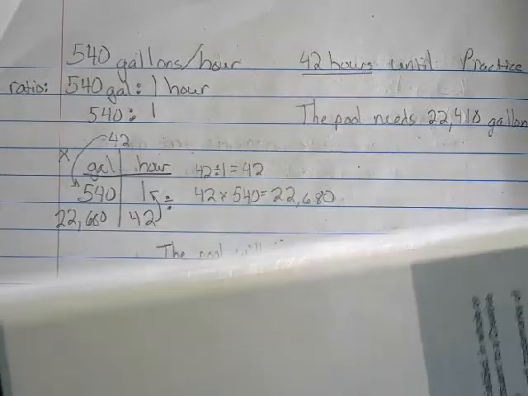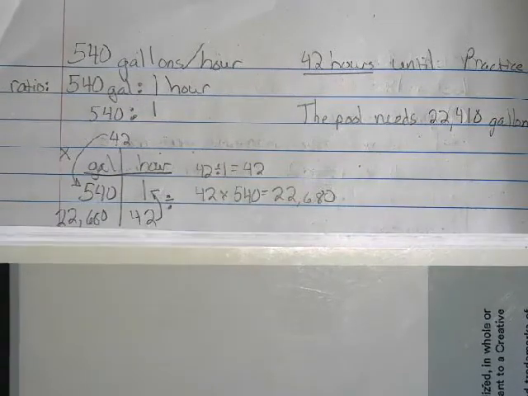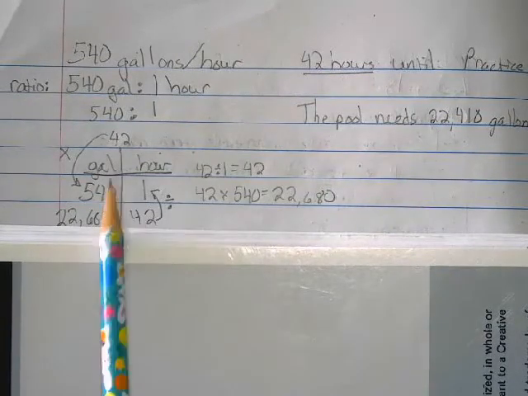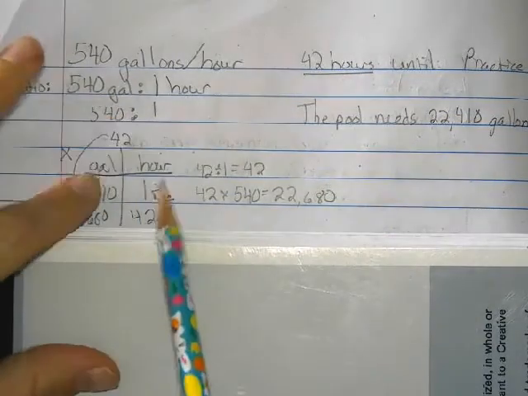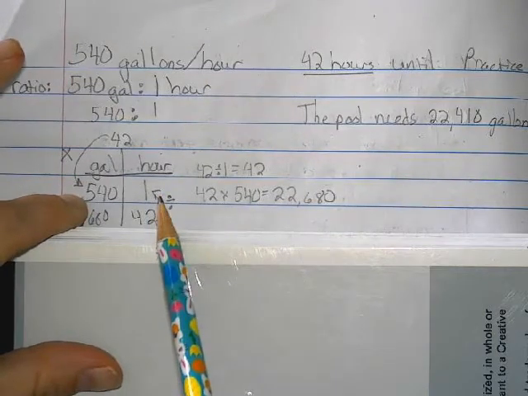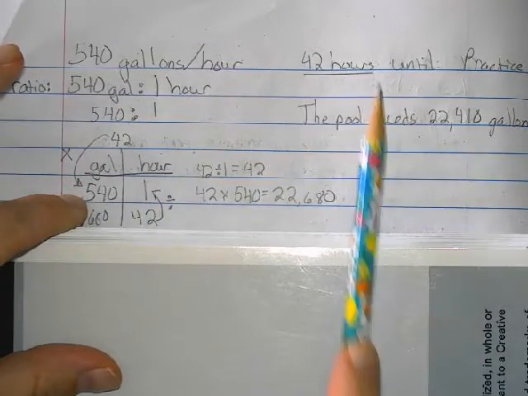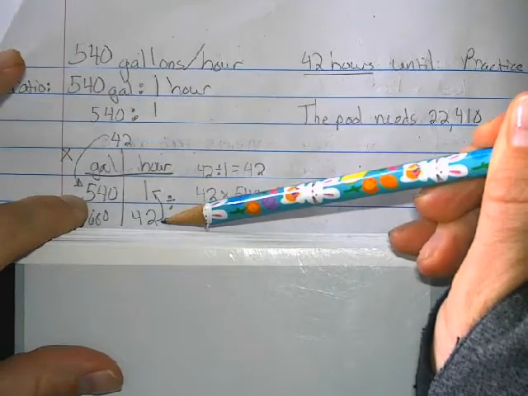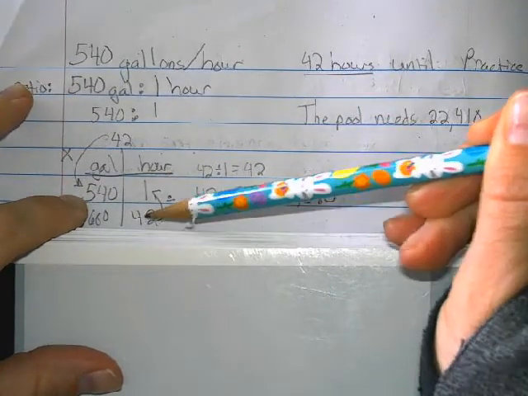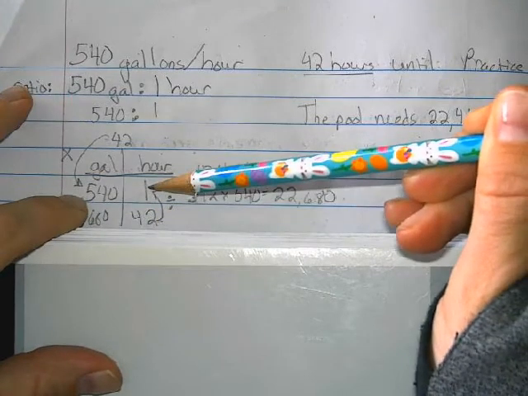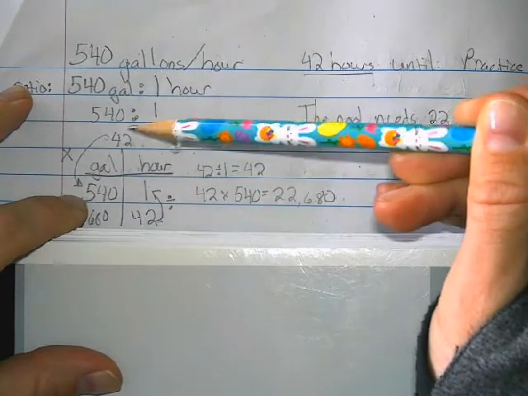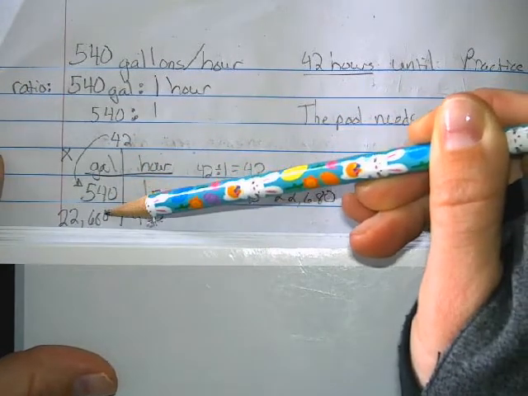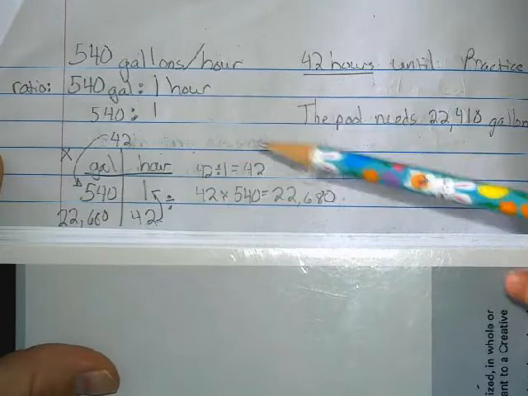Now, like I told you yesterday, there are several ways that we can solve this. So here is our ratio table. We have gallons to hours. We put 540 to 1. They gave me 42 hours, so I take my 42 hours, put it on my hours column, right here under the 1. I take 42 divided by 1 to get my multiple, which is 42. So I take 42 times 540, and that is 22,680.